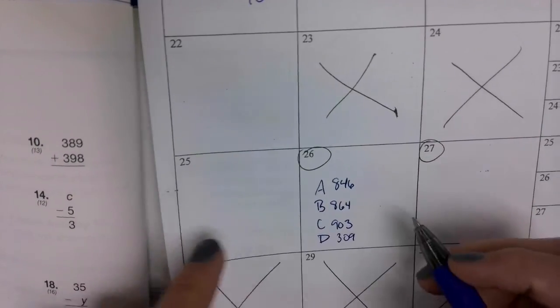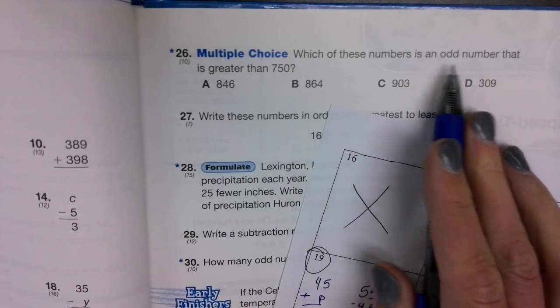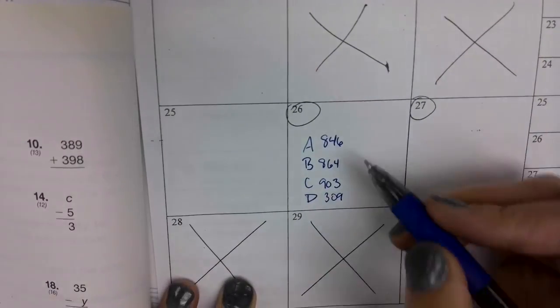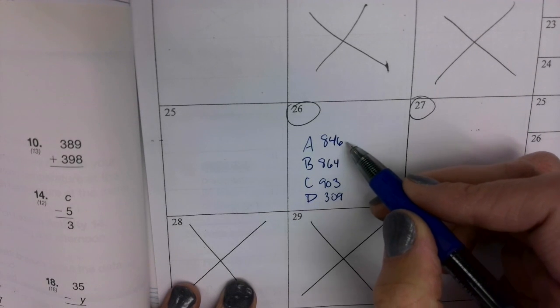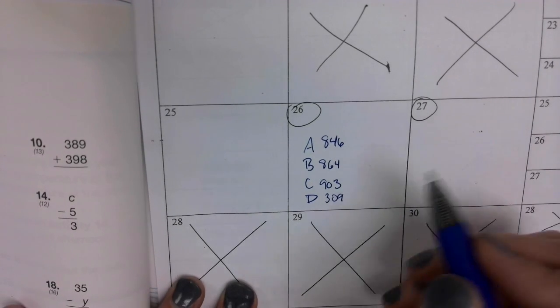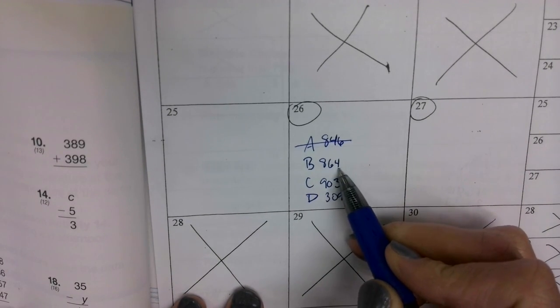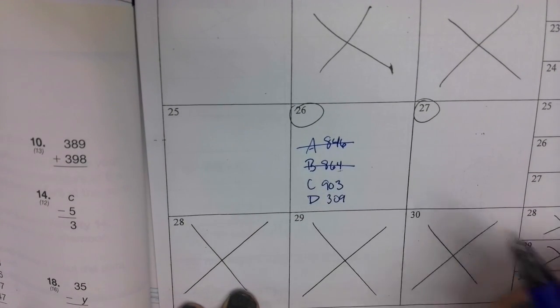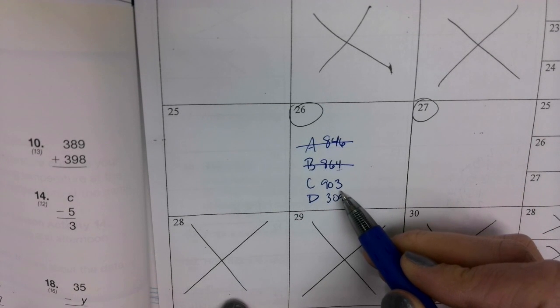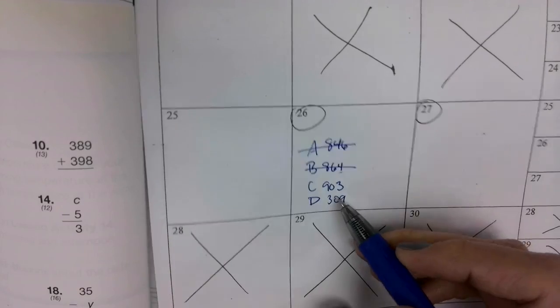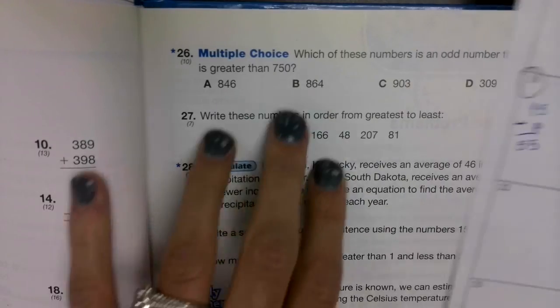All right, so I've got my options here. Which of these numbers is an odd number? Well, it's got to be odd. So which one can I get rid of? 846 ends in a 6. 6 is even, so the whole number is even. It can't be A. 864 ends in a 4. 4 is even, so it can't be B. 903 ends in a 3. 3 is odd. It could be that one. 309 ends in a 9. 9 is odd, so it could be 309.